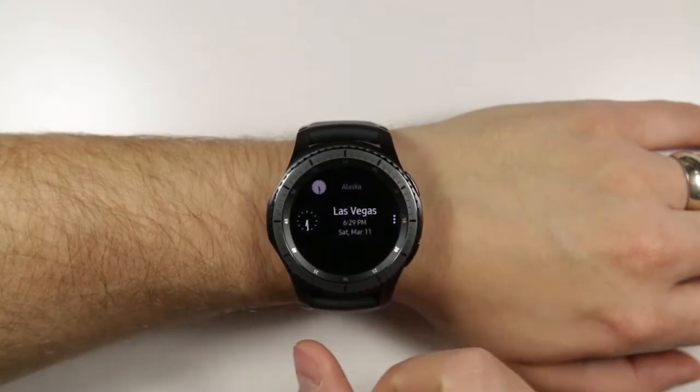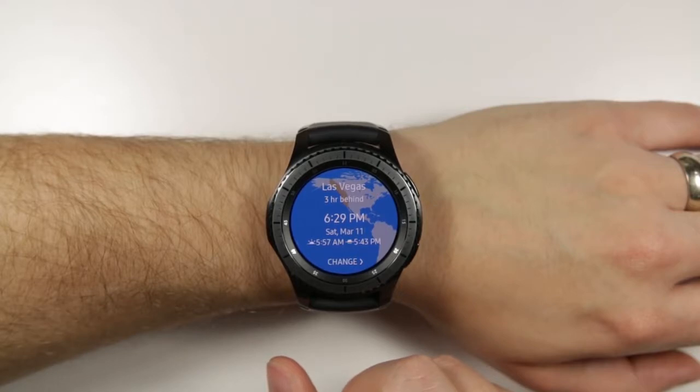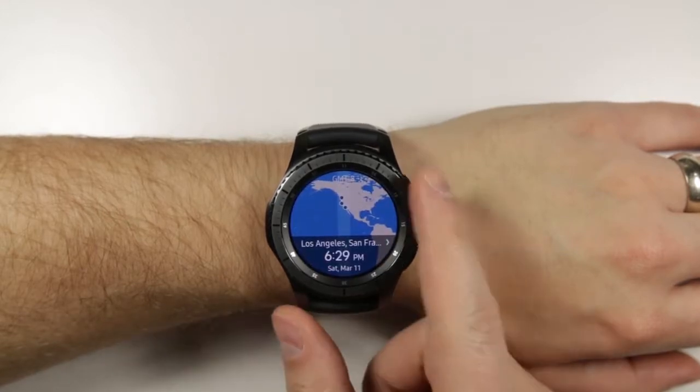The World Clock app just shows you the time in different parts of the world. Tapping on a time zone shows you that time zone on a map, how far ahead or behind they are compared to your current location, and the sunrise and sunset times in that time zone. Tapping Change does exactly what you think it does.